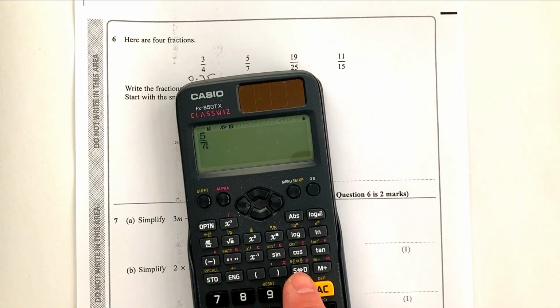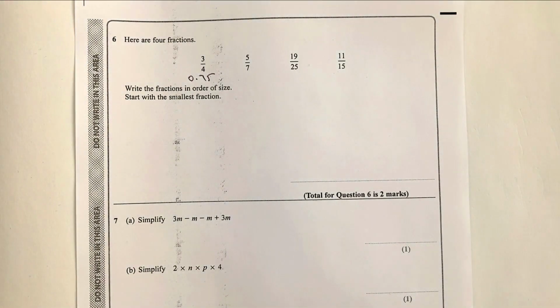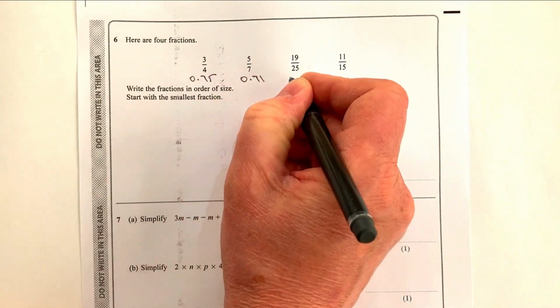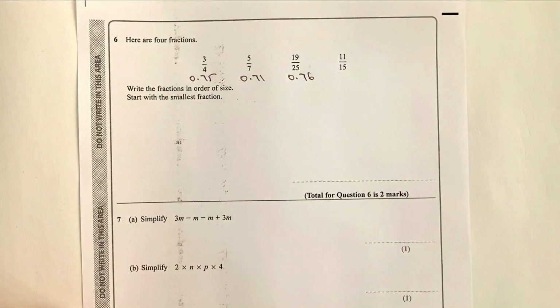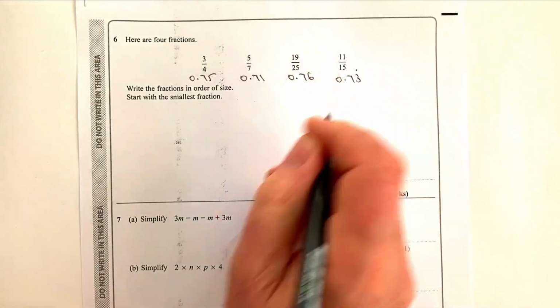And then if I press the SD key here, it will convert it for me to 0.714285 recurring. Okay, so I can do that with all of these questions, and I can cycle through each of these fractions, and I'll get 0.71, 0.76, and then the last one is 0.73 recurring.